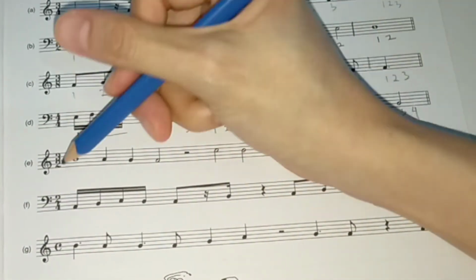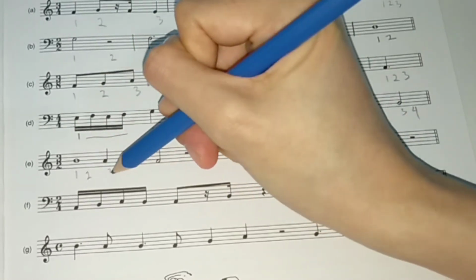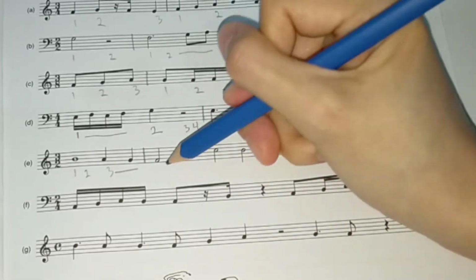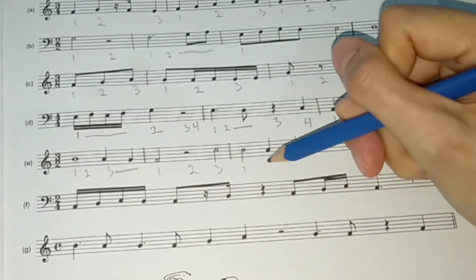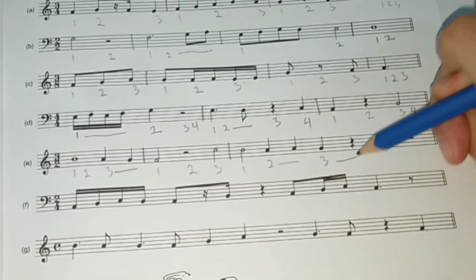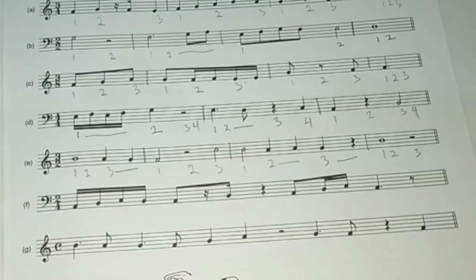Okay, 3/2, 3 minims in a bar, 1 and 2 is here, 3 bar line, 1, 2, 3 minim, 1 minim, 2 minim, 3 minims bar line. This is 2 minim, the third count here.